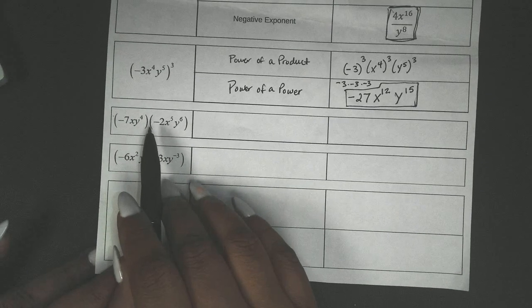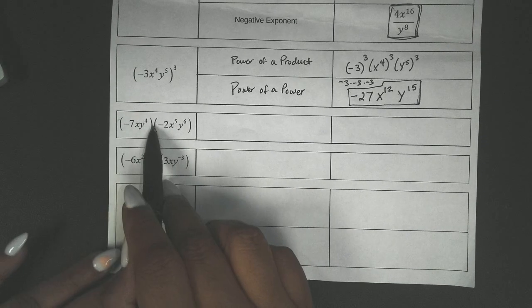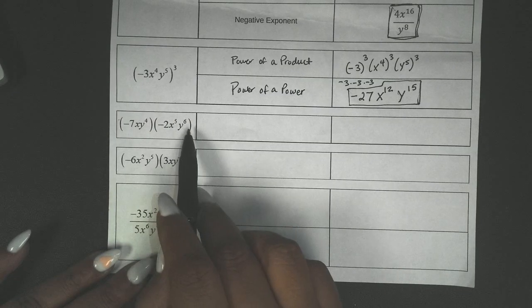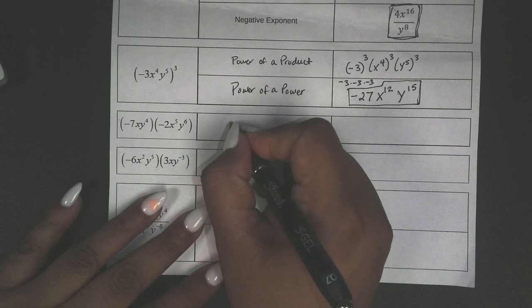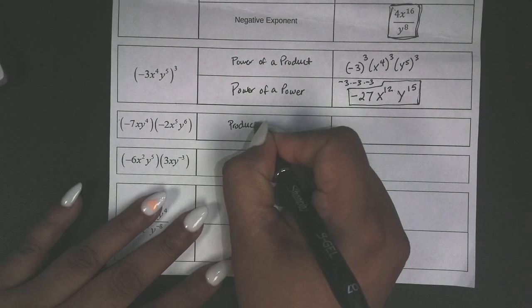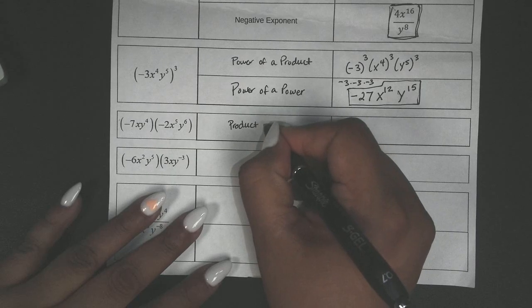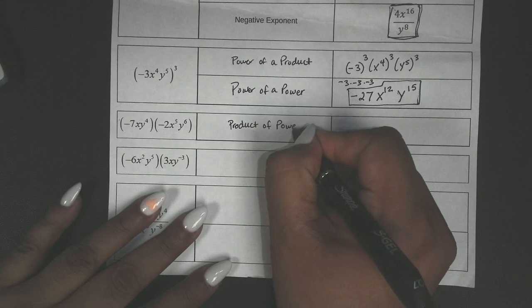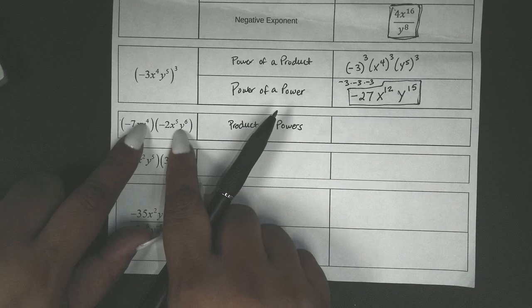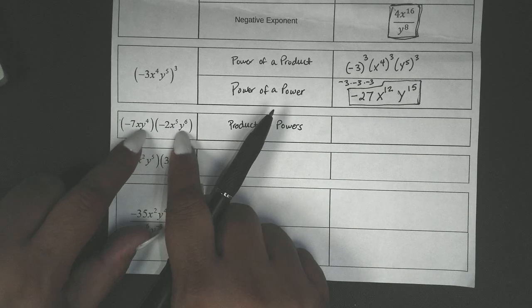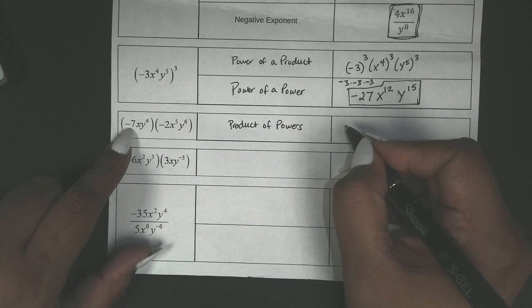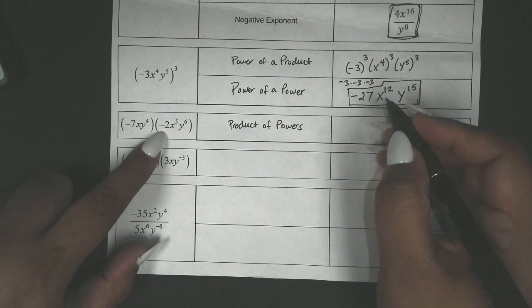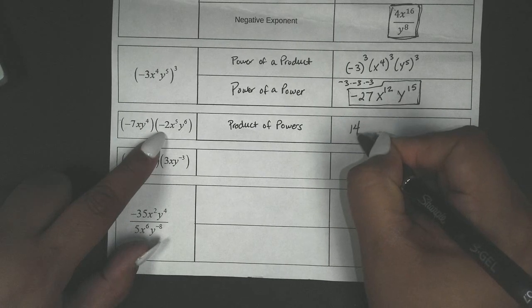Here I have a product being multiplied to another product. So this is a product of powers, when it's just straight multiplication like this. Now I know this is not a simplified answer because I have two x's here, and I have multiple y's, and then I have these coefficients that I can multiply together. So the first thing I'm going to do is multiply -7 times -2, my coefficients, which is 14.